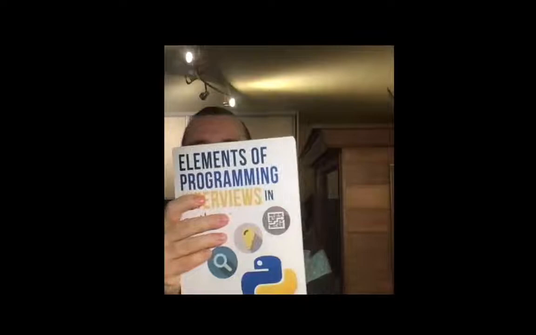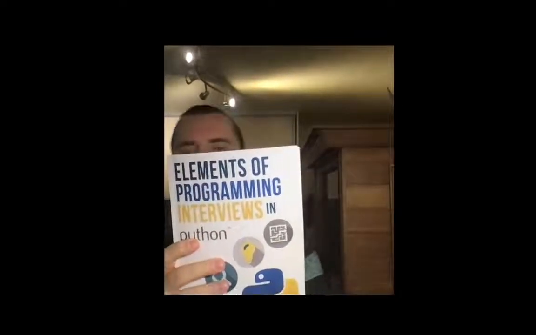Hi. So we're continuing with the coding challenges from this book, Elements of Programming Interviews. We are on page 27. The coding challenge is named Computing the Parity of a Word.